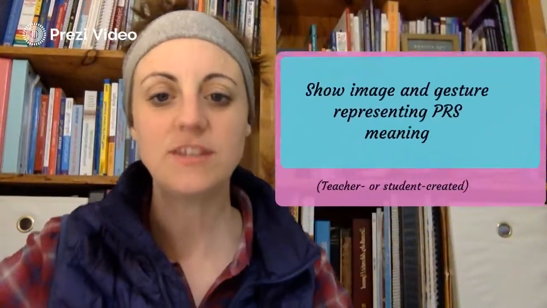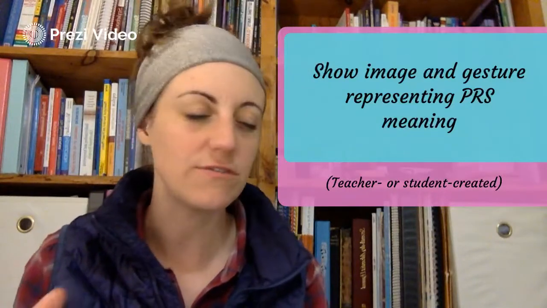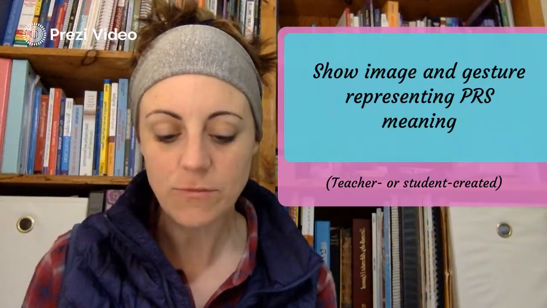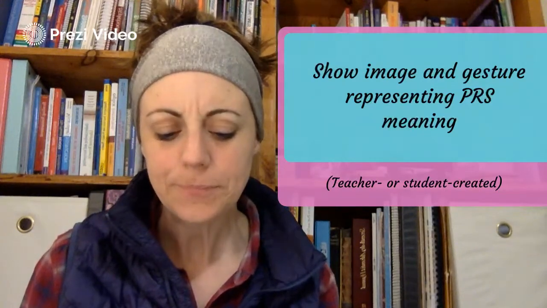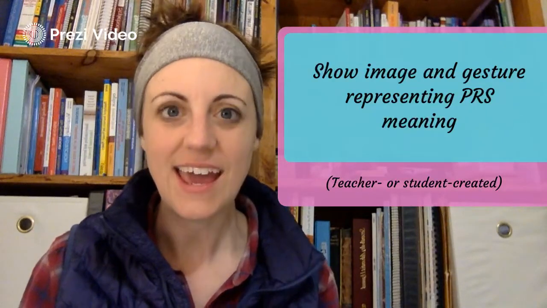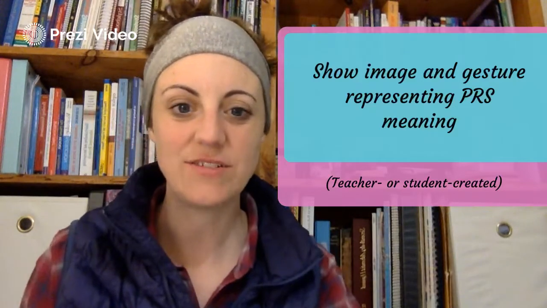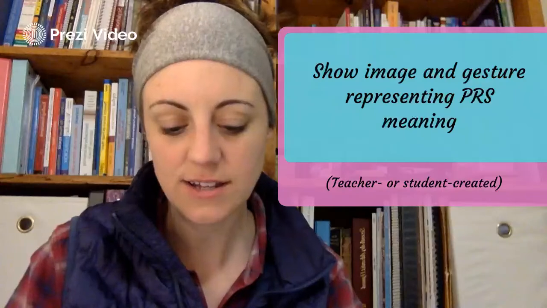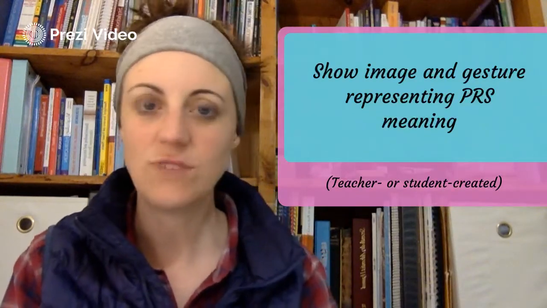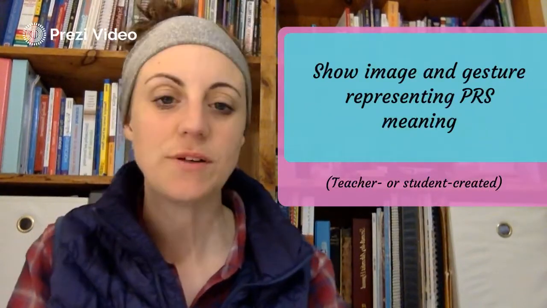So they do that several times, and then you move to step 4, where you show an image and a gesture representing this root, prefix, suffix, the meaning of it. And this is to help them really get a discussion going about the meaning of the pattern, and images, gestures deepen our understanding. This can be teacher created. However, you can have students help you create a gesture that's meaningful, so that's an option as well.